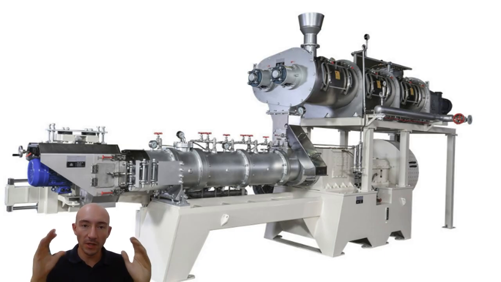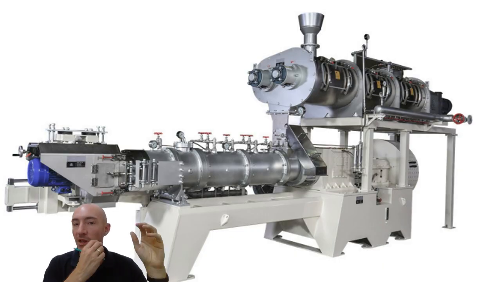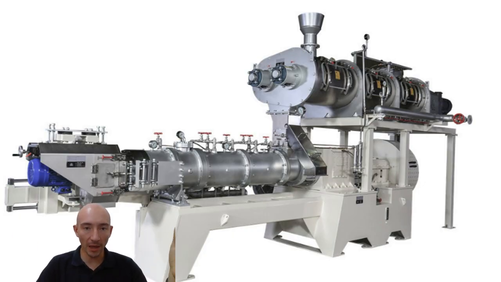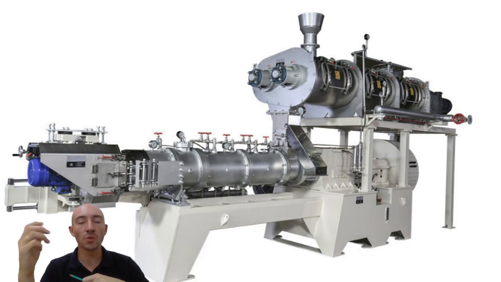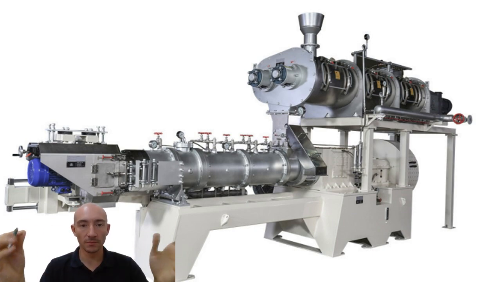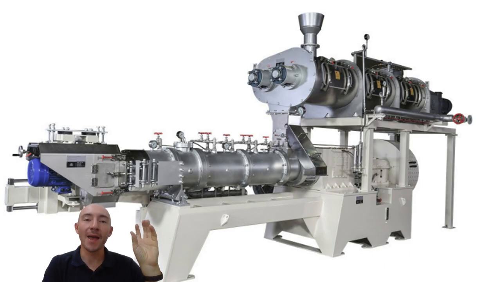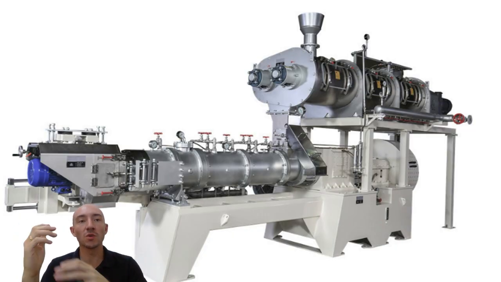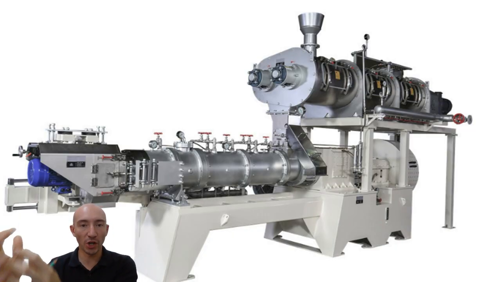And if we make an analogy, if you're cooking, the conditioning process would be a pan on top of a stove. The extrusion process would be a pressure cooker. Why is that? Because at the conditioner, we cook at ambient pressure. In the extrusion process, we use pressure. We use pressure to cook our product and to create our product.